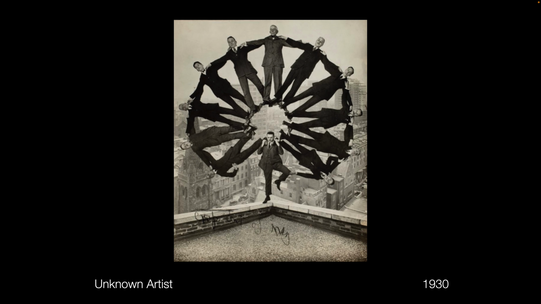This is one from 1930, another unknown artist. Really fun because they are doing illogical, impossible things. So they may have had these guys pose and then cut them out and then superimpose them over this image and maybe rephotograph it. But basically utilizing some trickery in photography to give us a photorealistic illustration of something that can't happen.